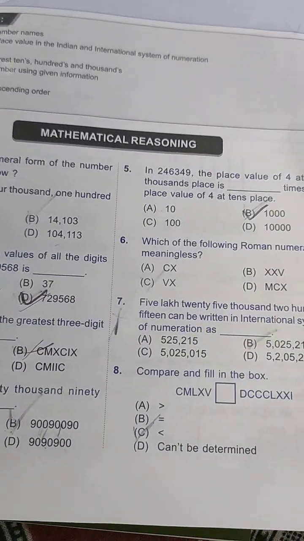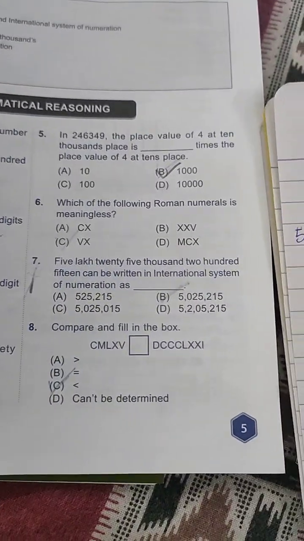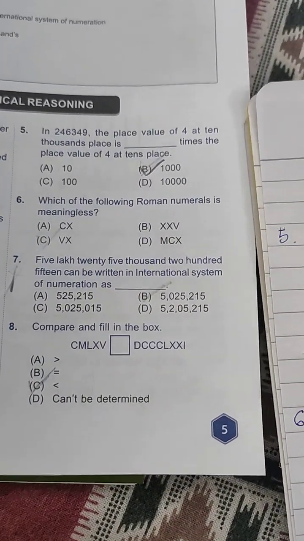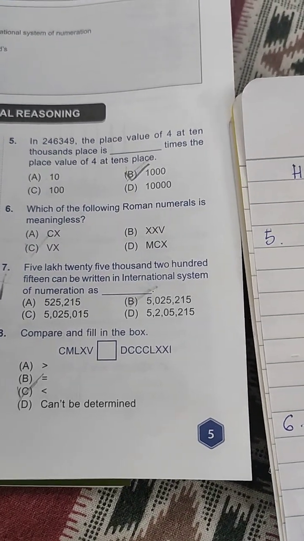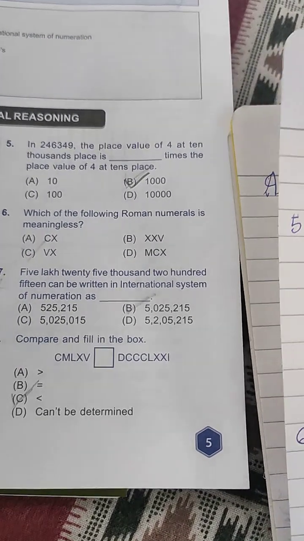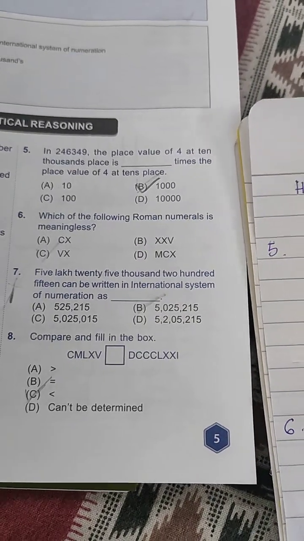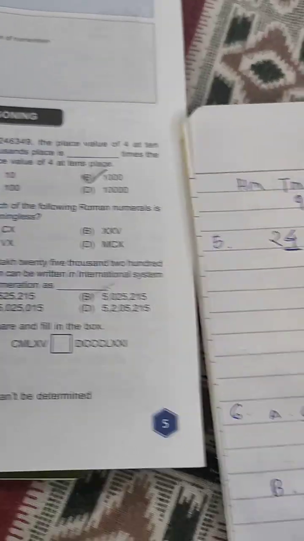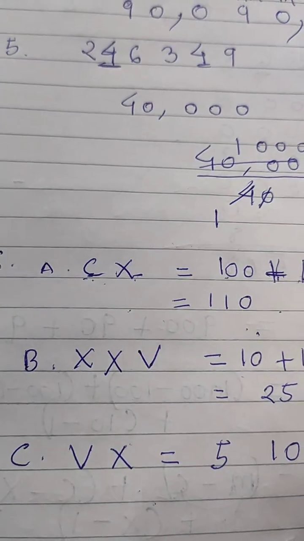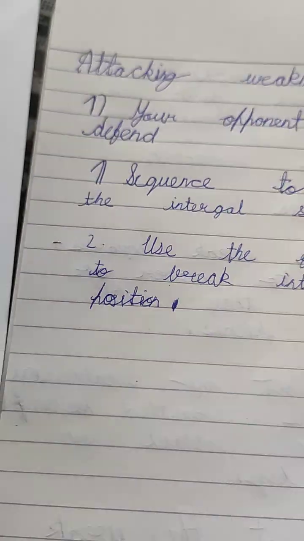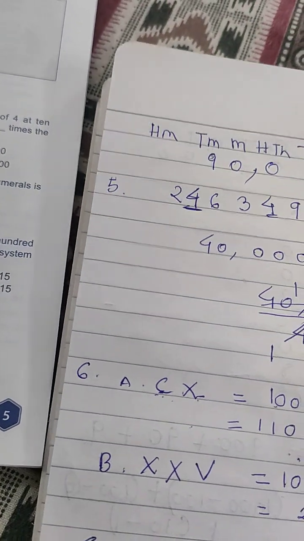Now let's go to the third option, which is VX. V means 5, V is a smaller number and X is a bigger number, which means in this case it will just get reversed, that is 10 minus 5. 10 minus 5 is 5.